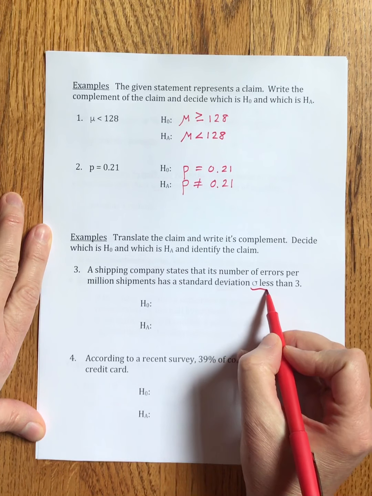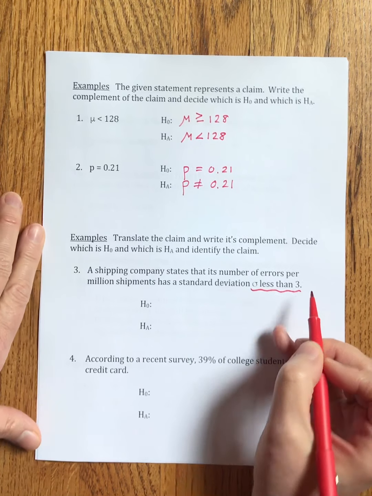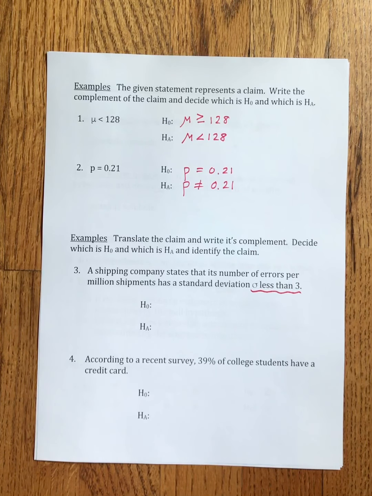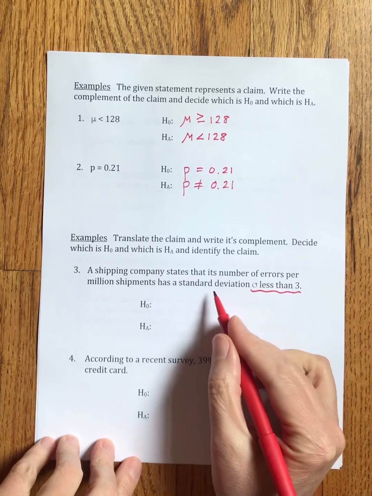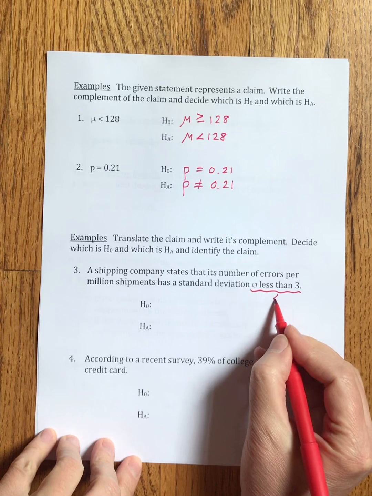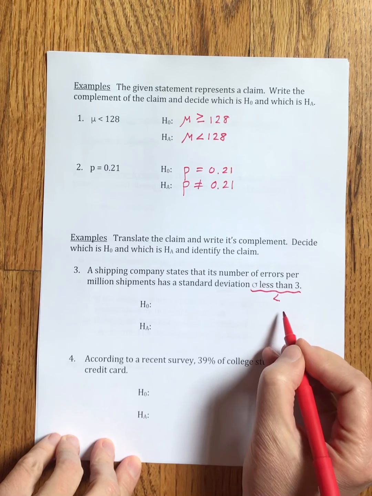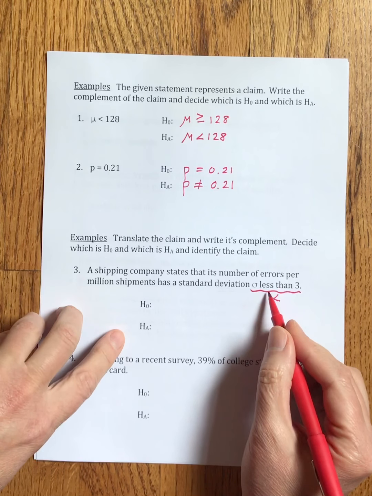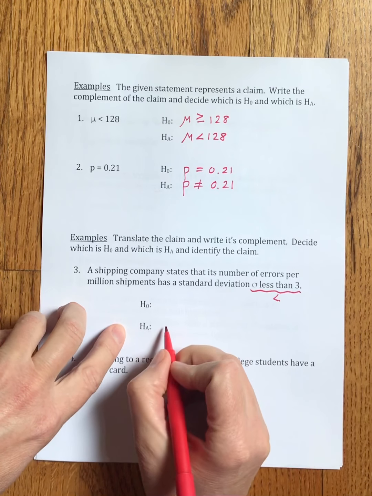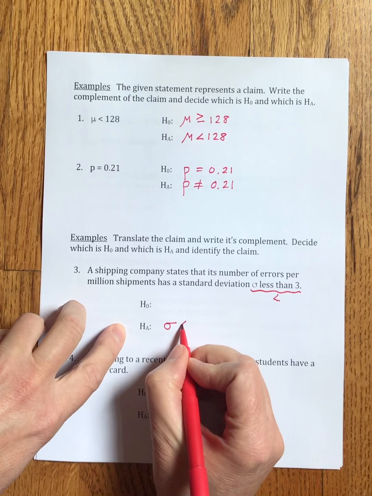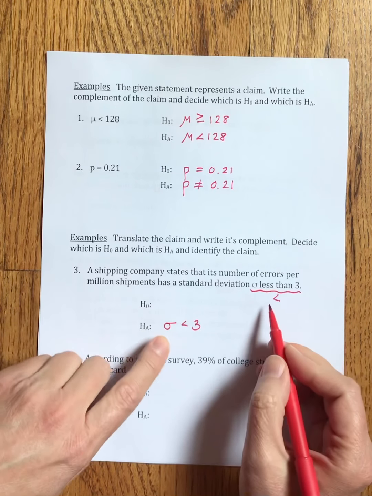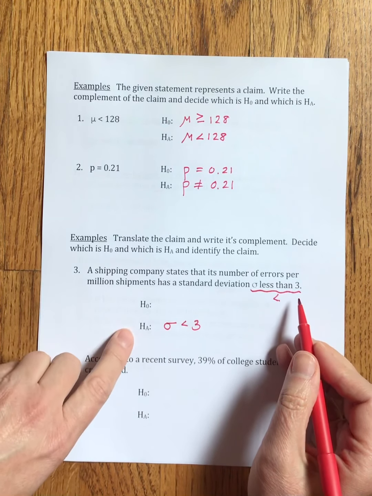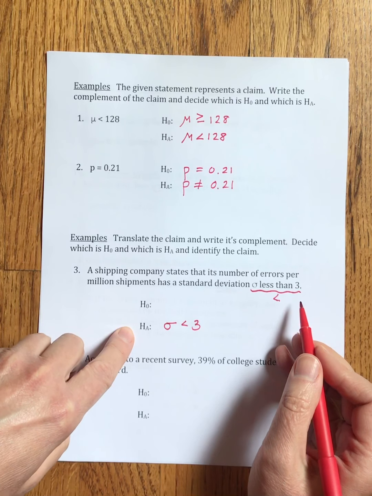So it looks like here's the claim as far as translating it into symbols goes. We want to use sigma to represent the standard deviation, a less than symbol to represent less than, and 3 is our number. Since less than does not include an equal sign, does not include a statement of equality, we're going to put that sigma less than 3 next to the alternative hypothesis.